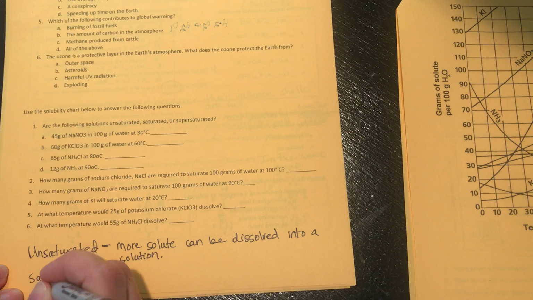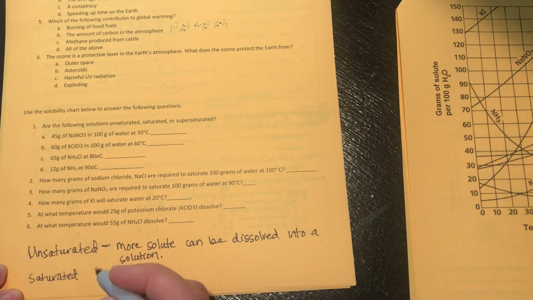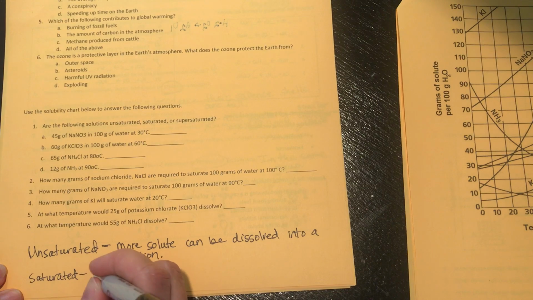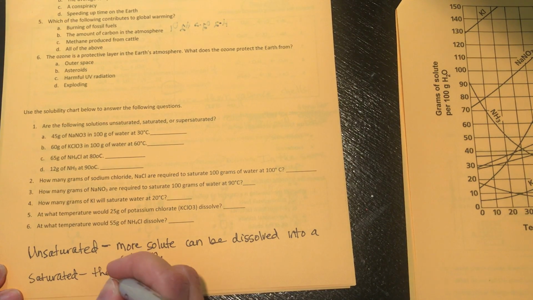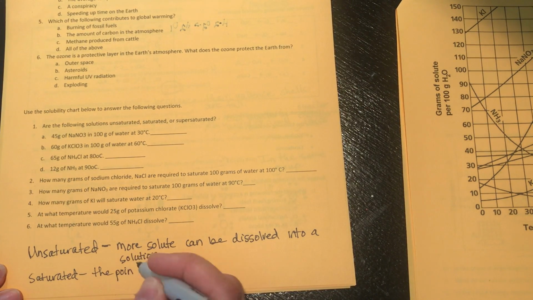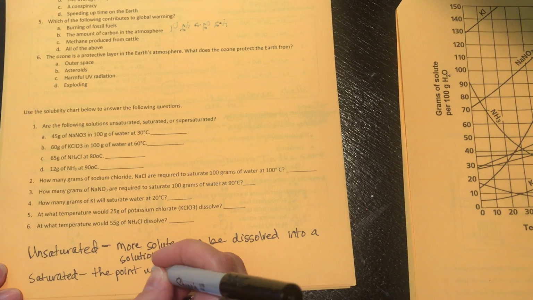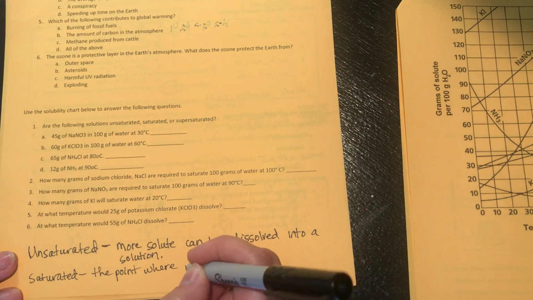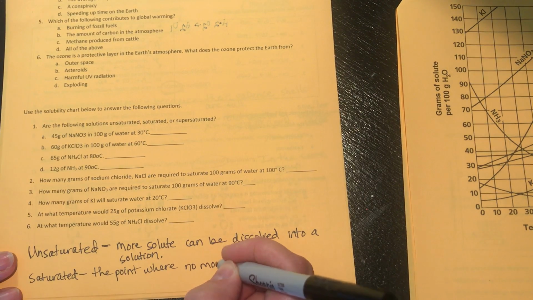Saturated means you just got to the point where no more will dissolve. No more solvent.